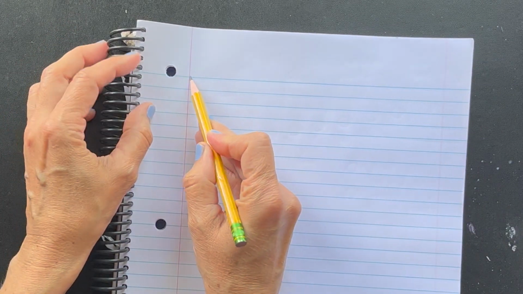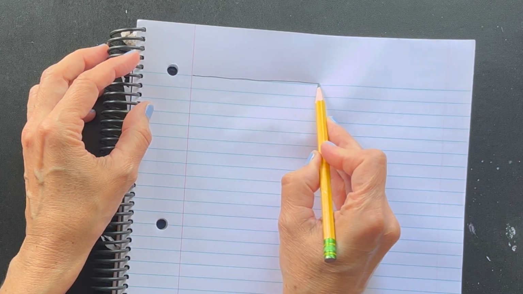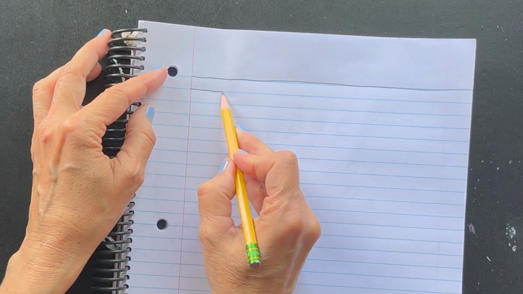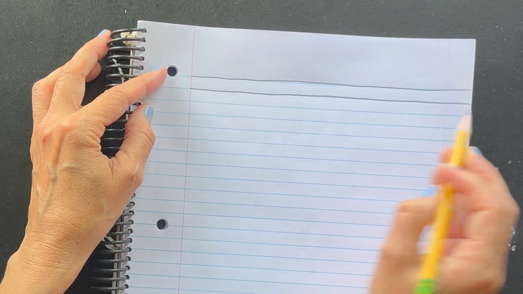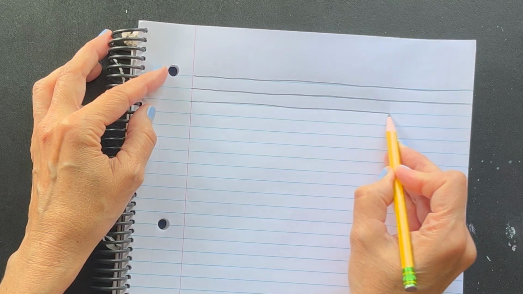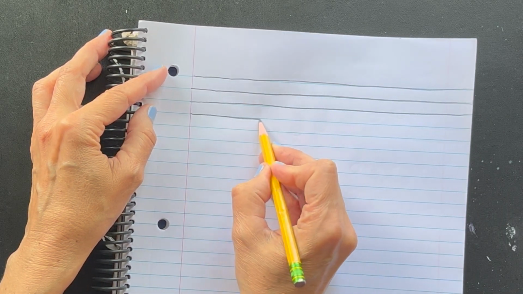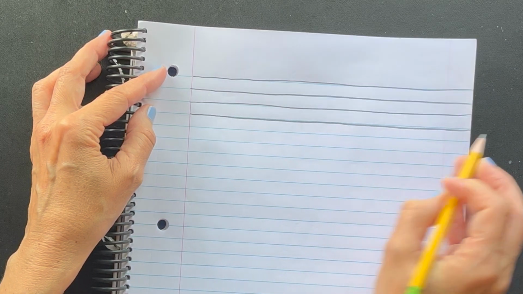We are going to draw the music staff. The music staff has 5 lines. We're going to use the lines of our notebook paper to help us draw our lines. You can use a ruler if you want, and you can pause this video at any time.